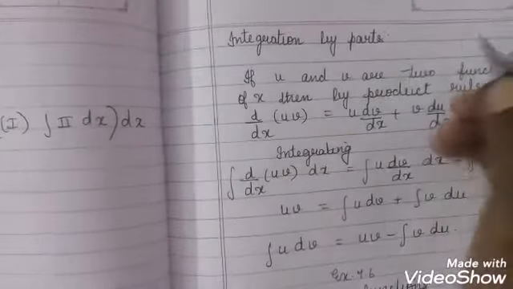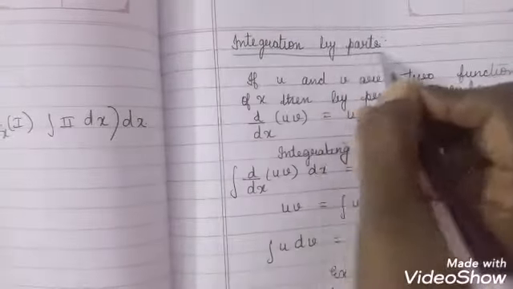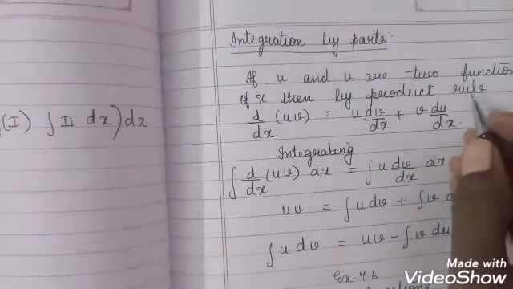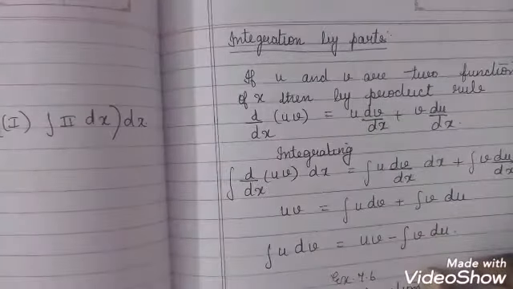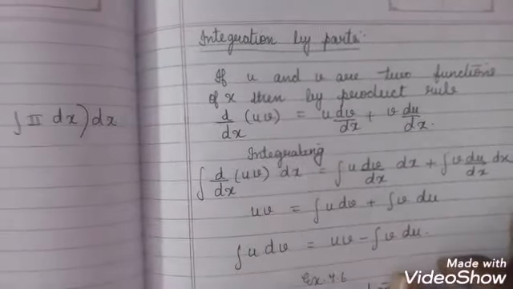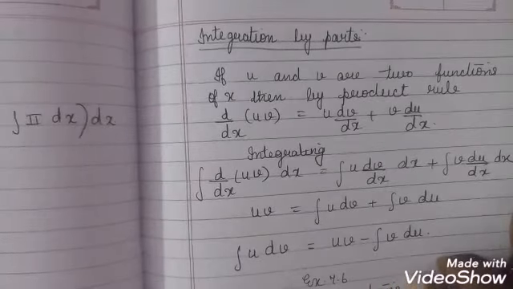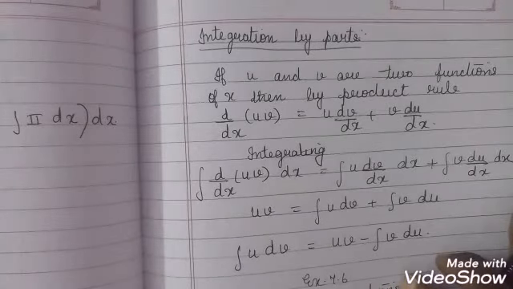So in this video we are going to see the next topic under integration, that's nothing but integration by parts. First of all, we'll see what is this integration by parts. Under differentiation you had the product rule, so you were able to differentiate the product of two functions.